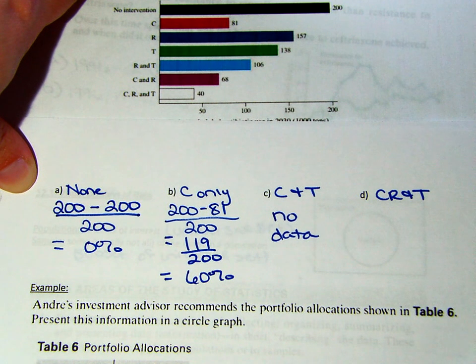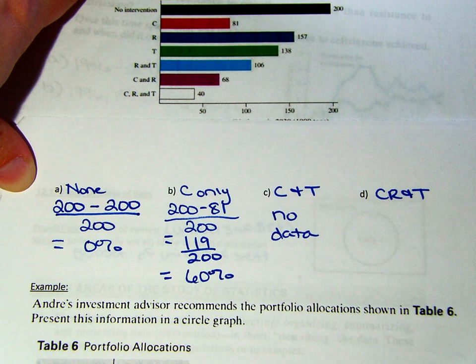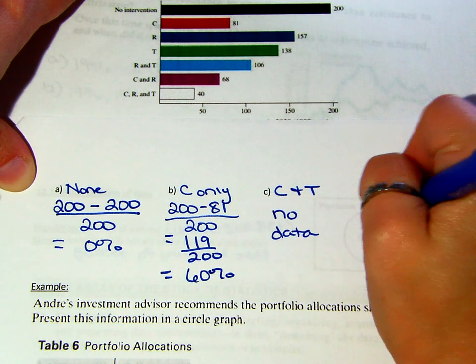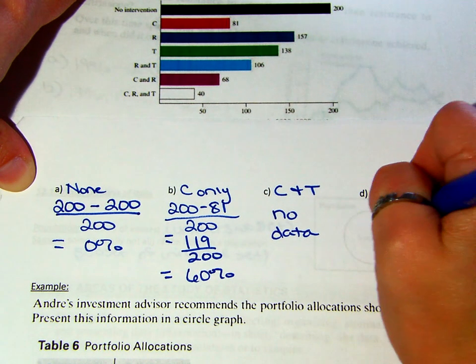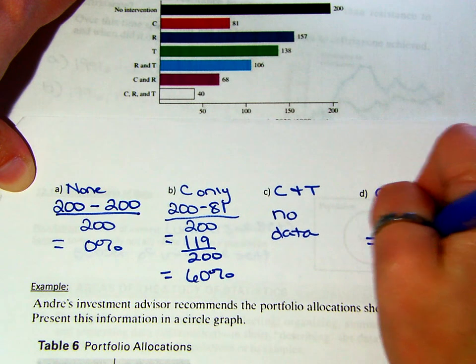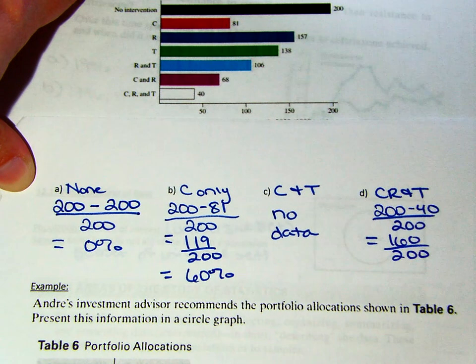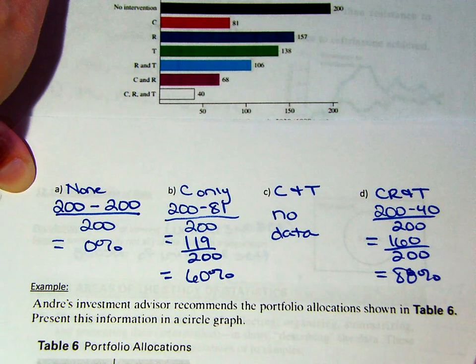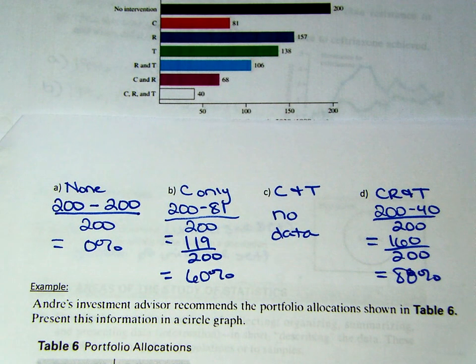Now for CRT, we do have information. That's our bottom white bar, and it's 40. So we would take 200 minus 40 all over 200. That's 160 over 200, which is about 80%. If we did all three of the strategies, we could cut down the amount of antibiotics that is presented in the meat products that we eat by 80%.